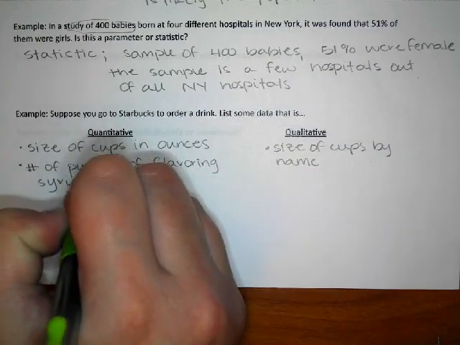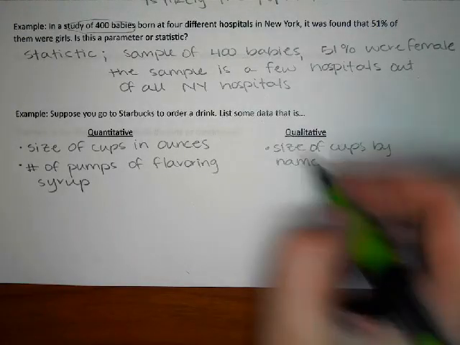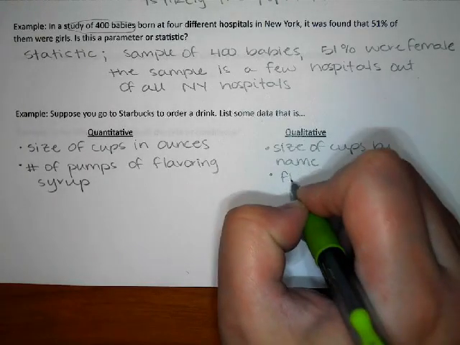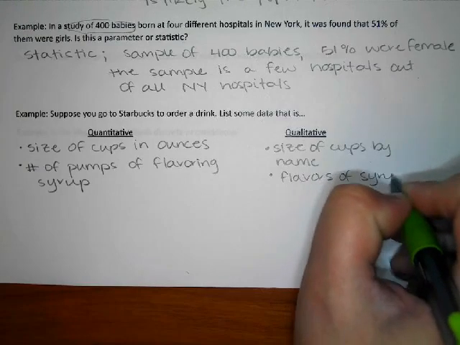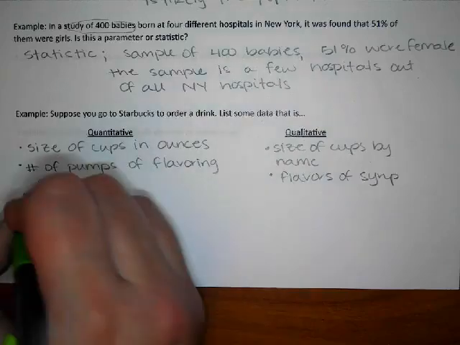You could talk about drinks that have 2 pumps, 3 pumps, a half a pump. The qualitative data could be the different flavors themselves. So you could talk about vanilla, you could talk about hazelnut, chocolate, etc.